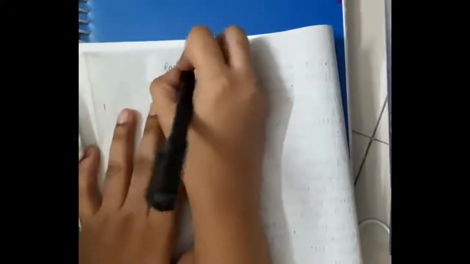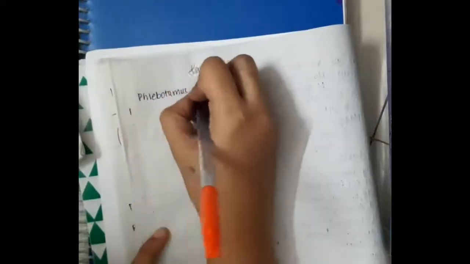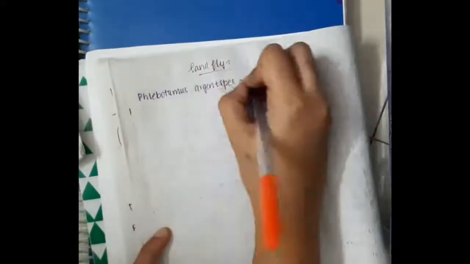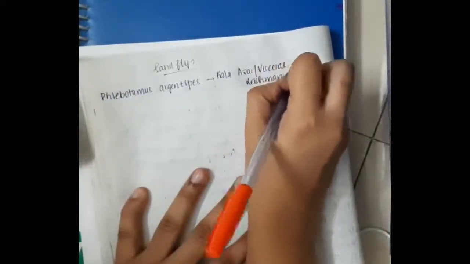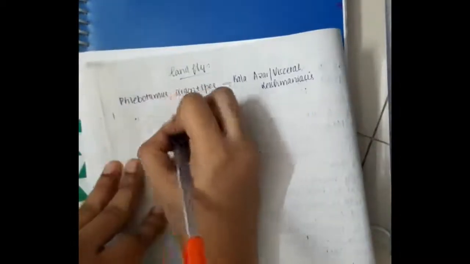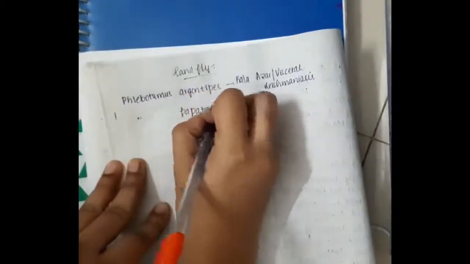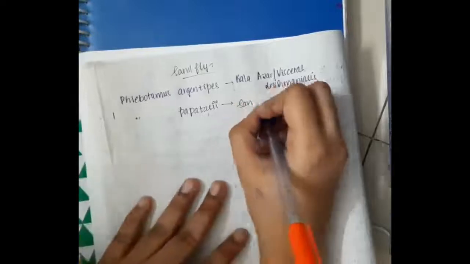Then we have the sandfly. Sandflies include mainly Phlebotomus argentipes. Sandfly is the next vector. First, Phlebotomus argentipes causes kala-azar or visceral leishmaniasis. Then Phlebotomus papatasi will transmit sandfly fever.